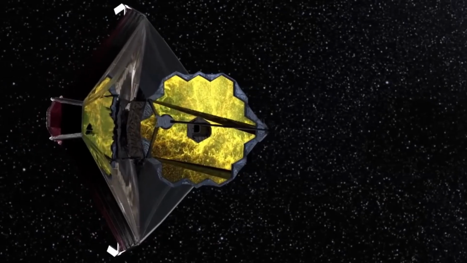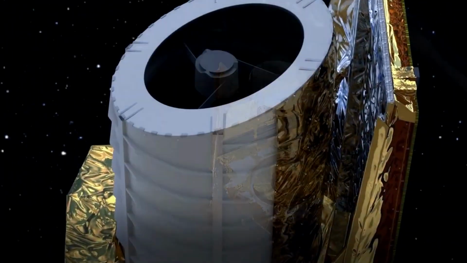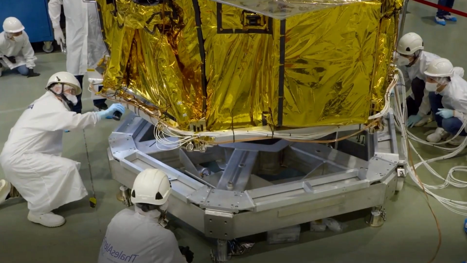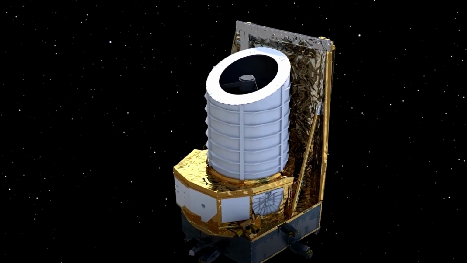James Webb and the Euclid Space Telescope will provide unprecedented insights into dark matter's role in the universe. Advances in technology may finally allow us to detect dark matter directly and understand its nature.